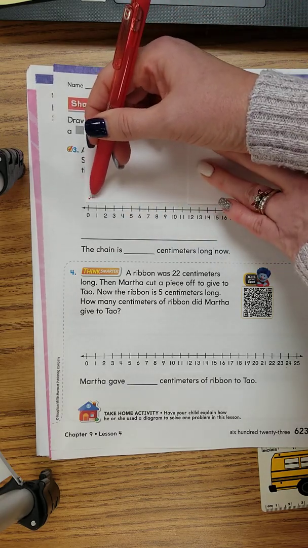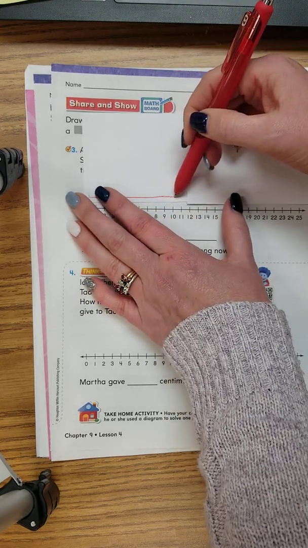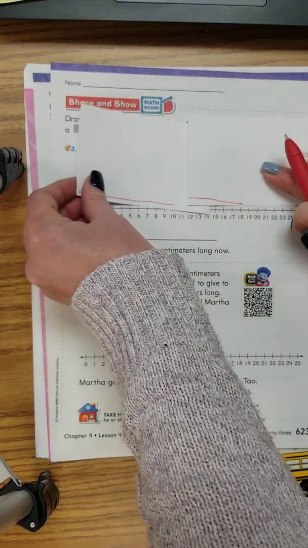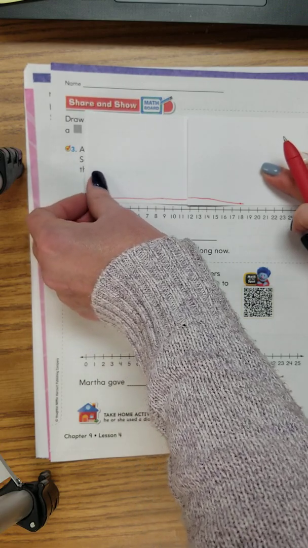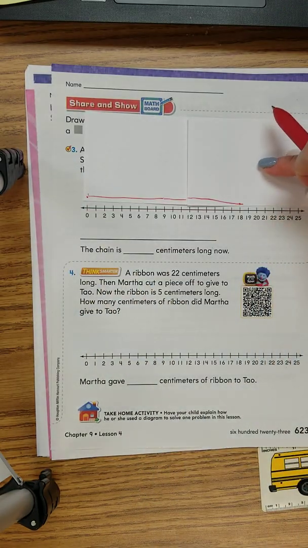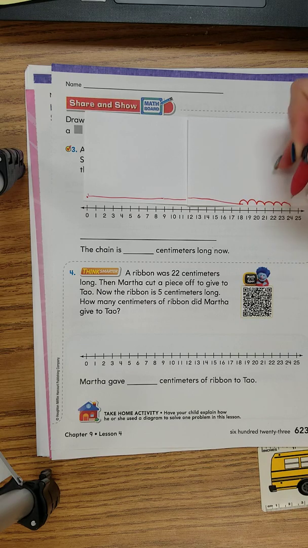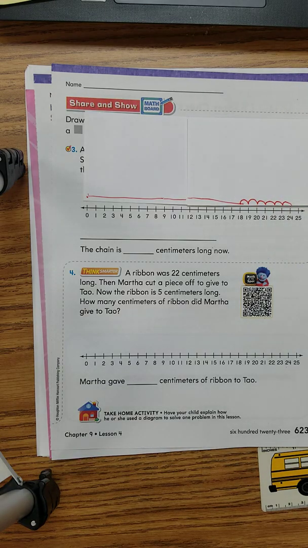I'm just going to connect those. And adds 6. Okay, so we're at 18. Let's add 6 more. 1, 2, 3, 4, 5, 6. And where did we land? Yeah, we landed at 24.